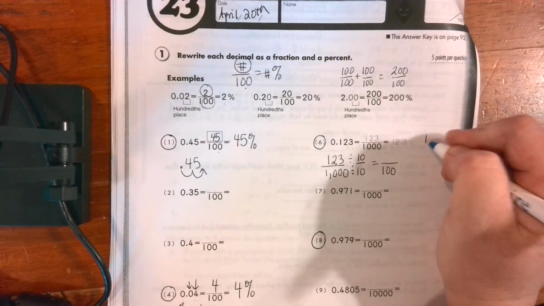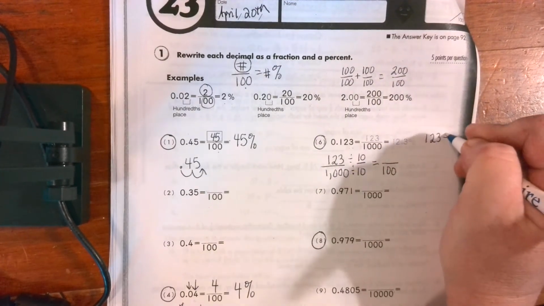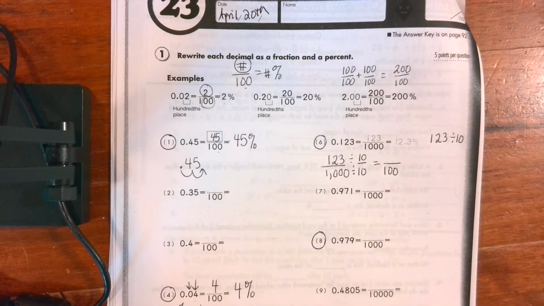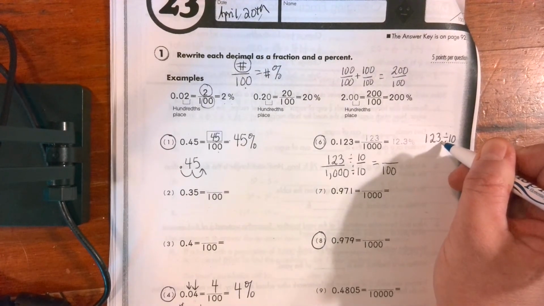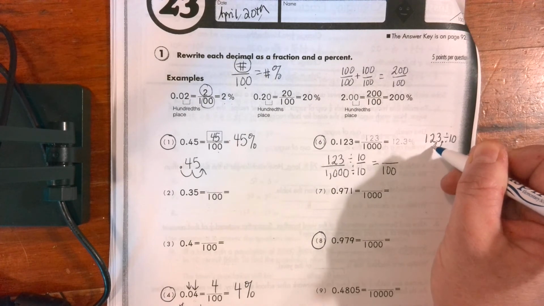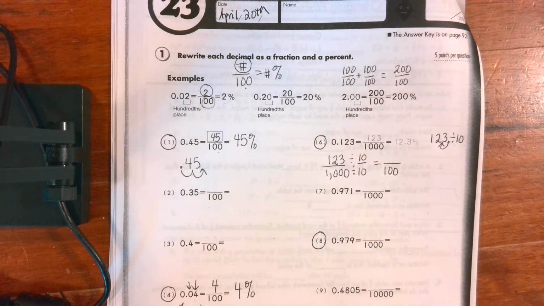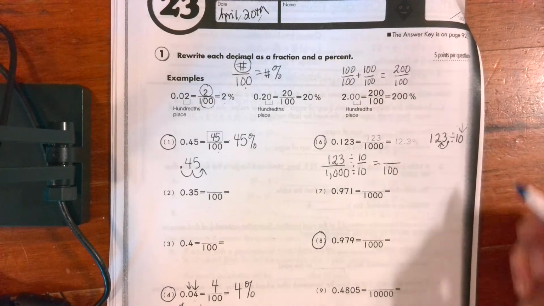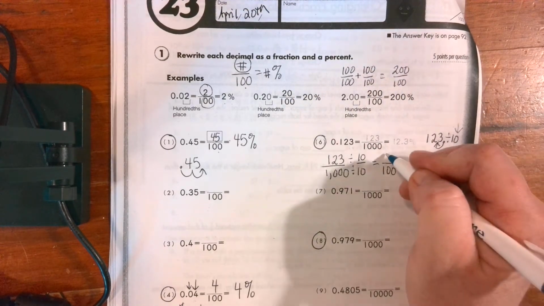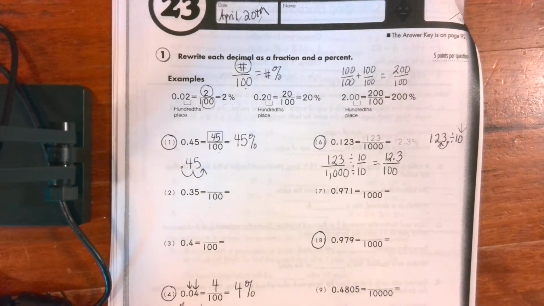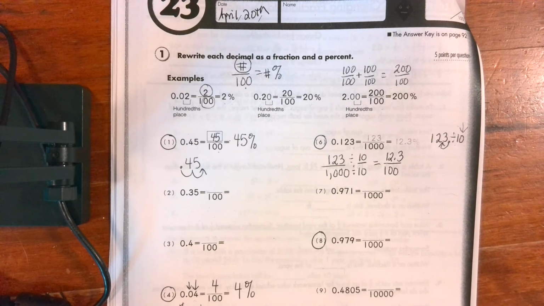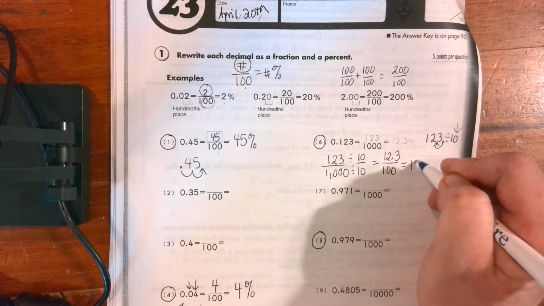All right, so 123 divided by 10. Where is the decimal hiding? Behind the number. If I'm dividing, which direction do I go? Left. And I'm going to move it one time because I have 1 power of 10. And which number is our percent? The numerator.